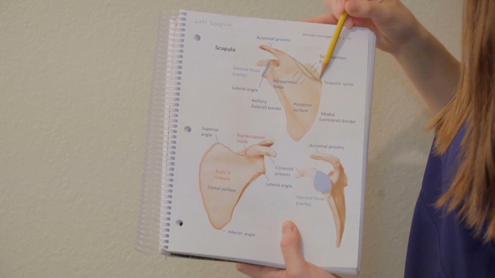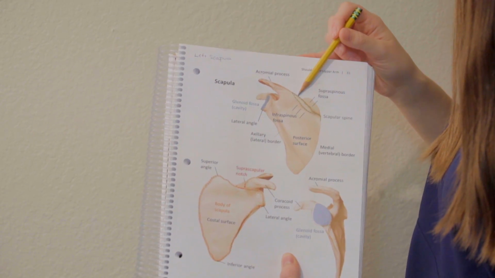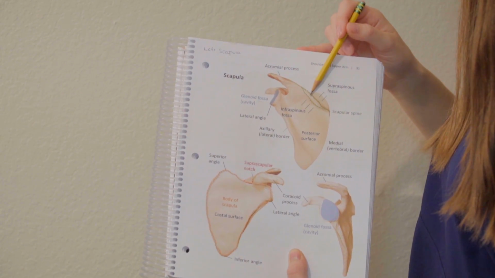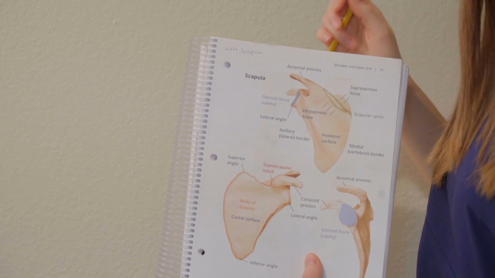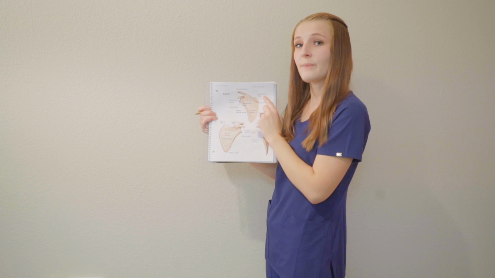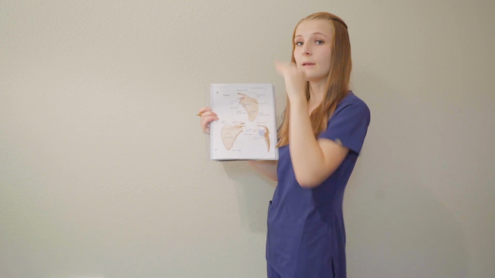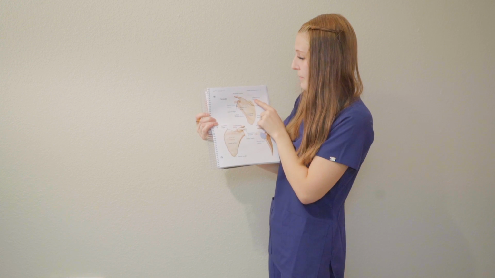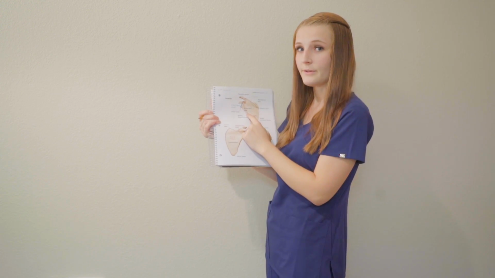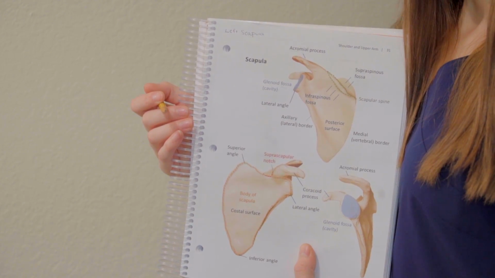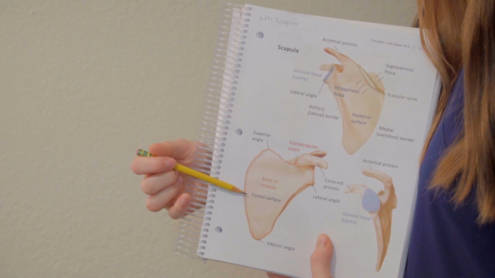Above you have your scapular spine, which is this whole highlighted area, and that is the part that actually raises out, and that's also known as your shoulder blade. Above is the supraspinous fossa, which again, supra means above, so this is above your infraspinous fossa, which is below the scapular spine. So this is the portion of the scapula that faces towards your lungs. So we call that the costal surface.